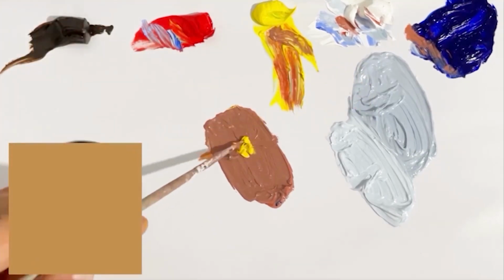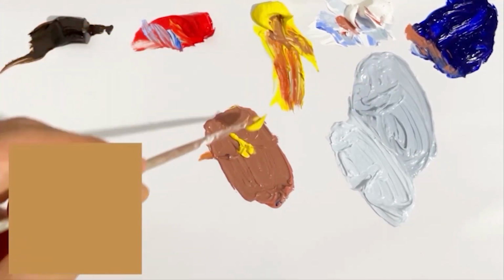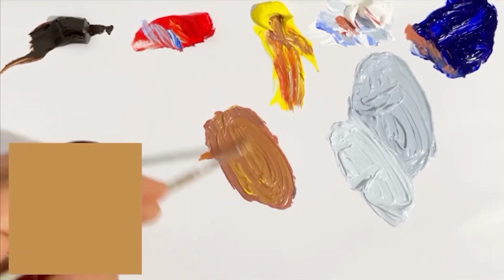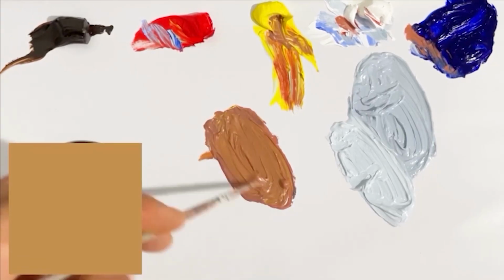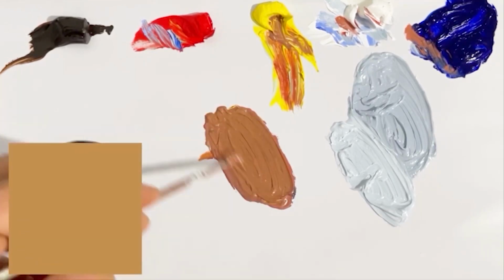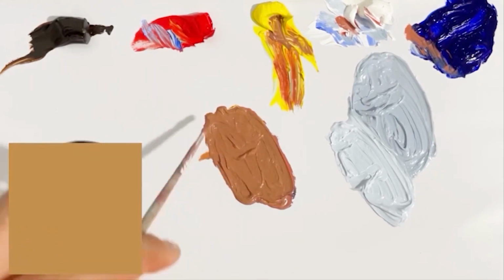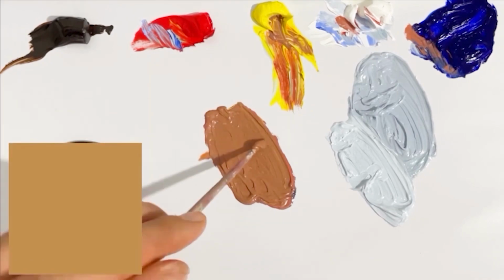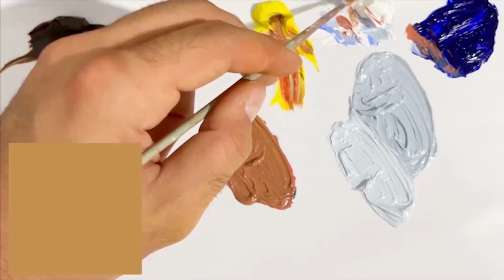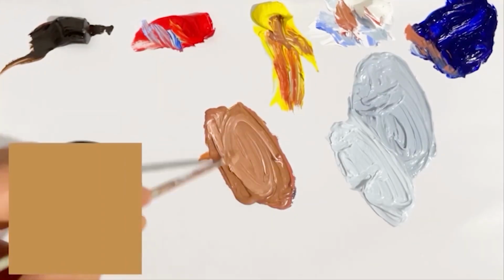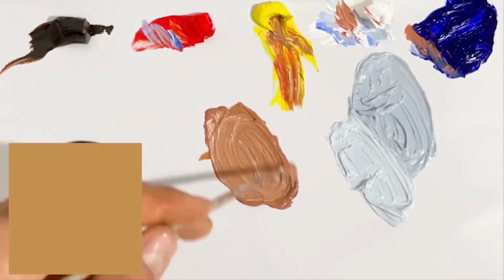I'm going to add some yellow to it and see how it gets. Thanks to this yellow color, I'm getting really closer to this brown color, but my color is still too dark, so I'm going to add a little bit of white to it.